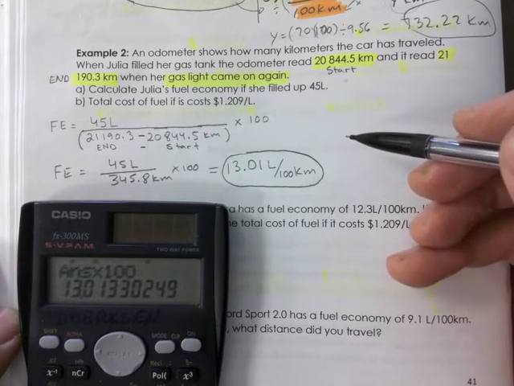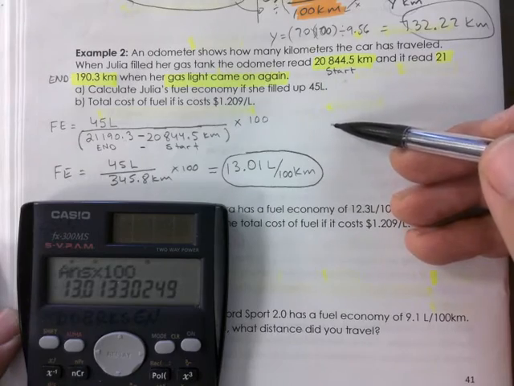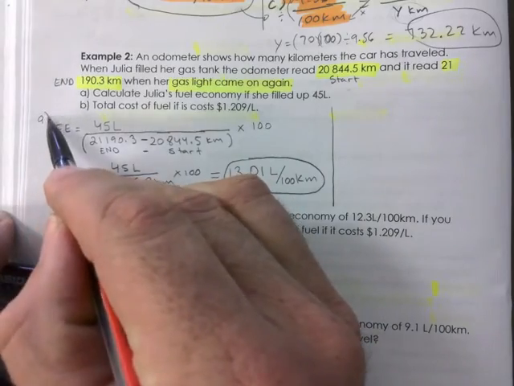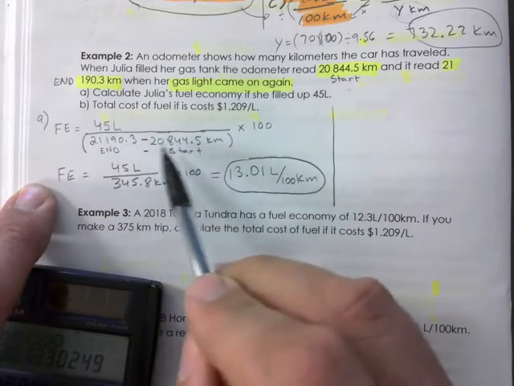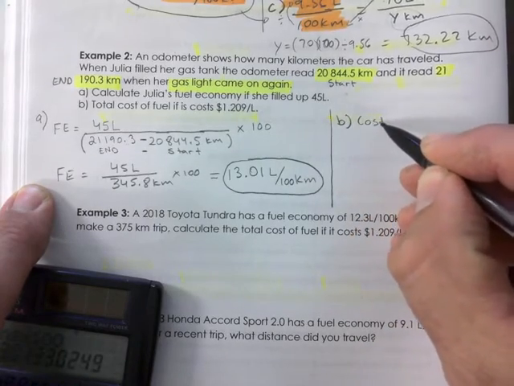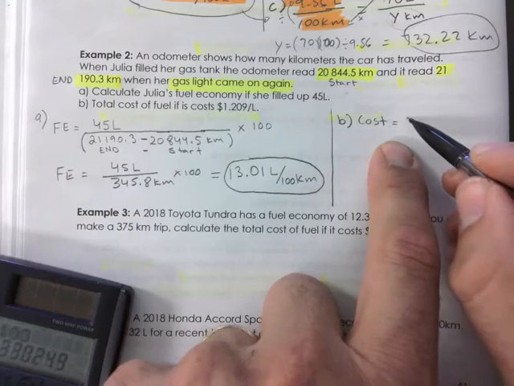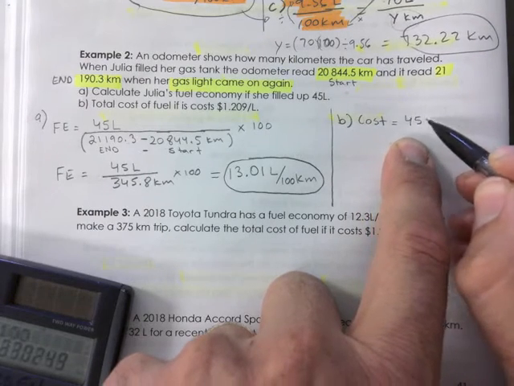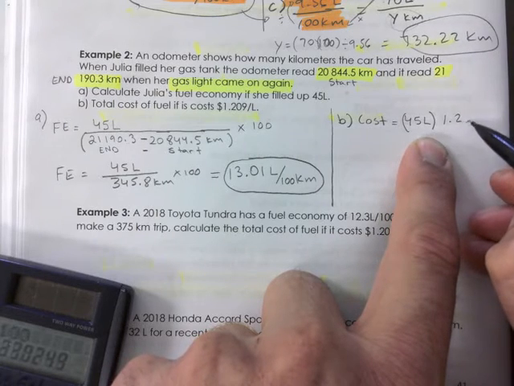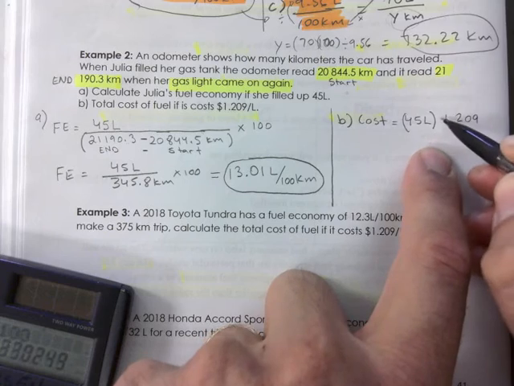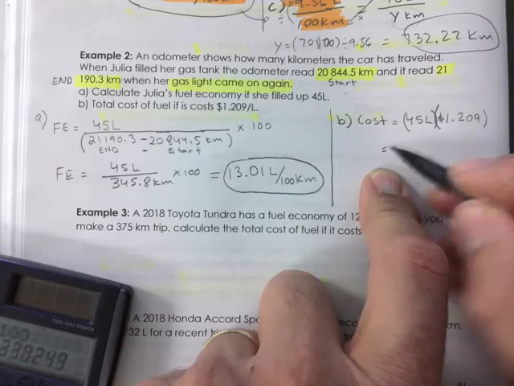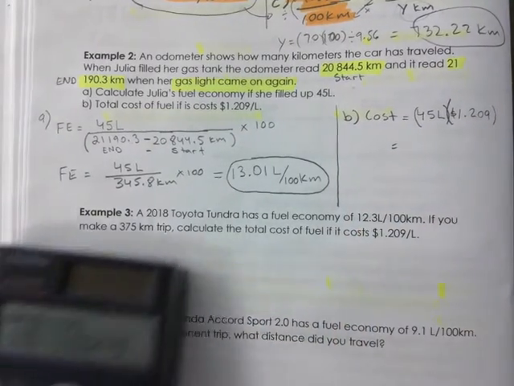Next, let's see here. So this was A, right? We just answered A in this chunk, and you had to do this part here. B, what's the cost? Well, we take the liters. In this case, Julia used 45 liters, and the gas price, we wish that it would be that low, right? I wonder if it's ever going to come down to that again.